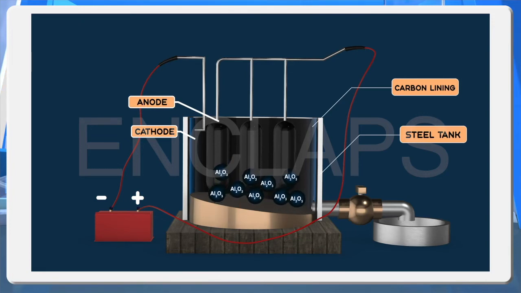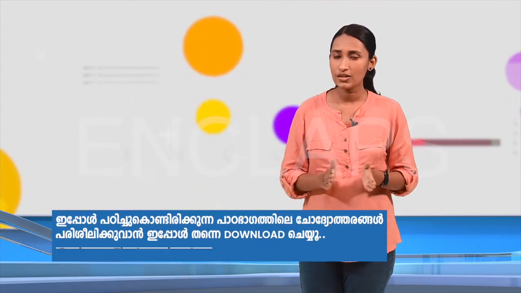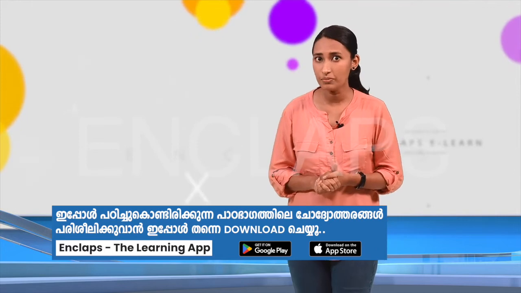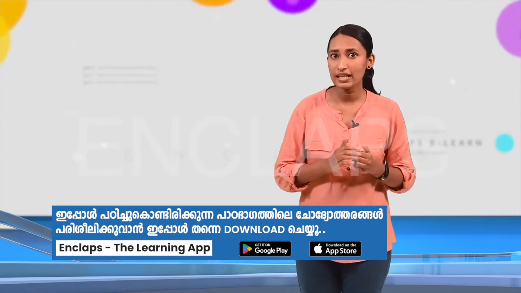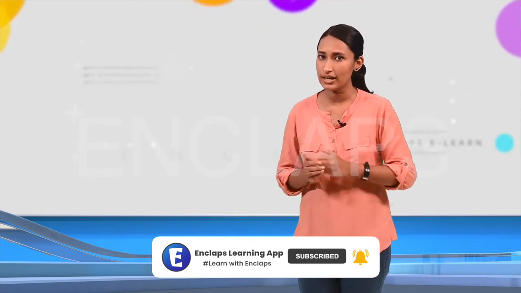Along with this alumina, melted cryolite, that is Na3AlF6, should also be added, and then the electrolysis takes place. So what may be the reason why the cryolite is also added along with this alumina? It is because here the melting point of alumina is much higher. So in order to reduce this higher melting point and to improve the electrical conductivity, this cryolite is also added here.